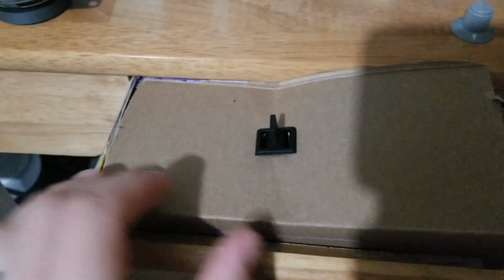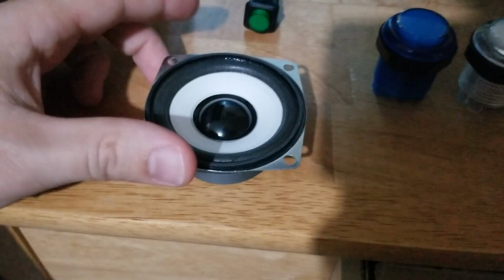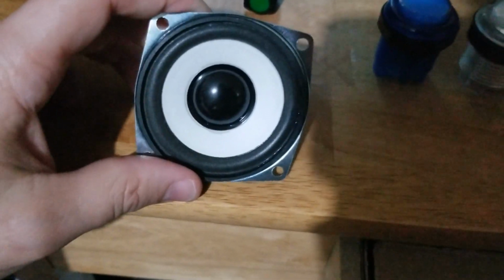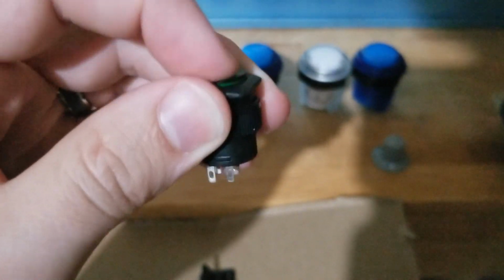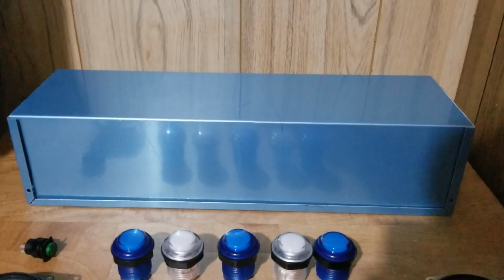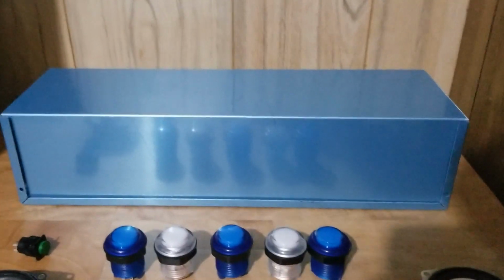This knob would control the volume through a potentiometer, which would control the gain. A fun toggle switch that makes a satisfying click. Large speakers. Just fun buttons to press. And a large box to house them all in.